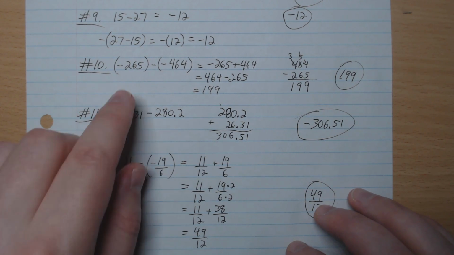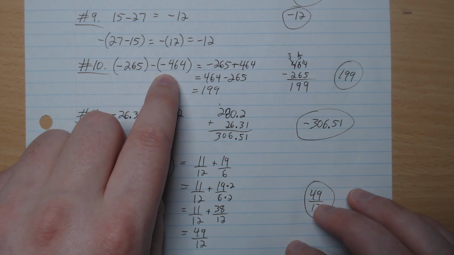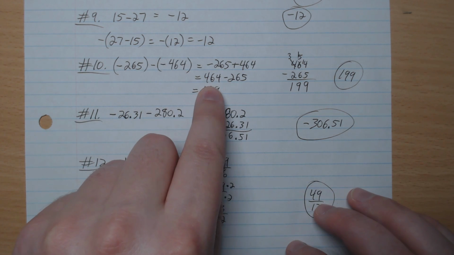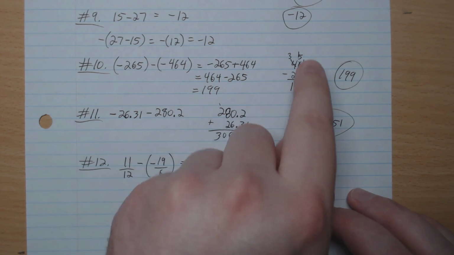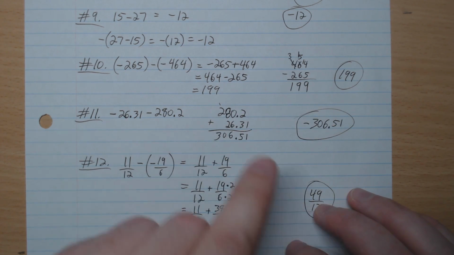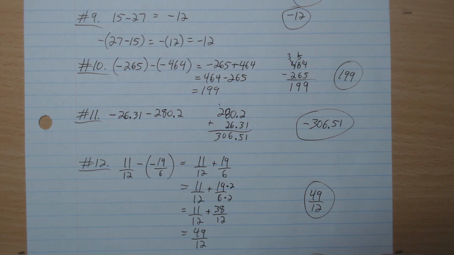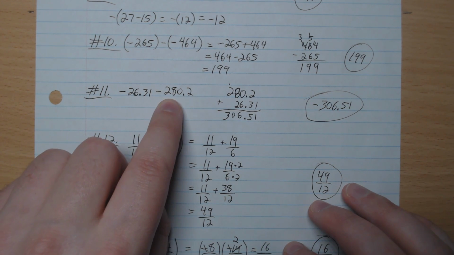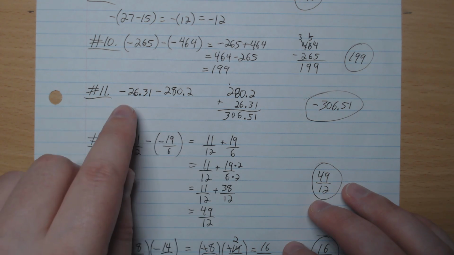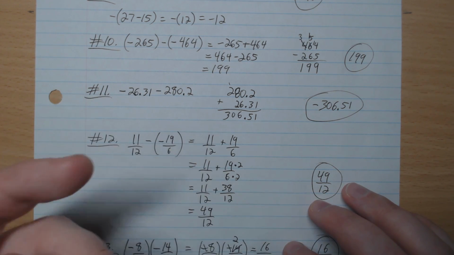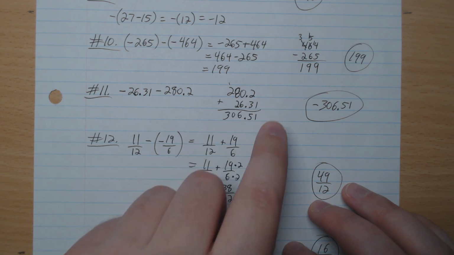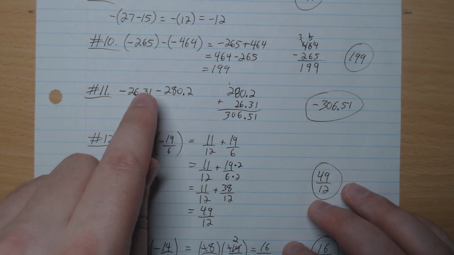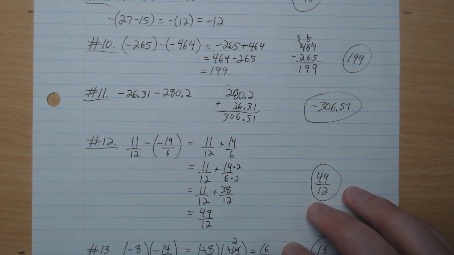Number 10. Negative 265 minus negative 464. The minus times a minus becomes a plus, and so we have 464 minus 265. We align the numbers, perform the subtraction, and get 199. Number 11, negative 26.31 minus 380.2. This is the same as if it was positive and then turn negative at the end. So we have 380.2 plus 26.31 giving 406.51, so a negative plus another negative makes it more negative as such.